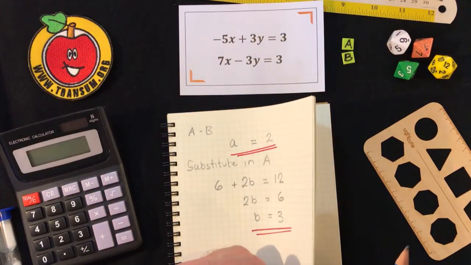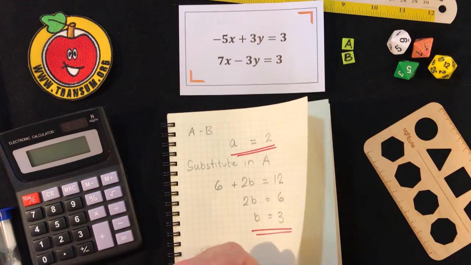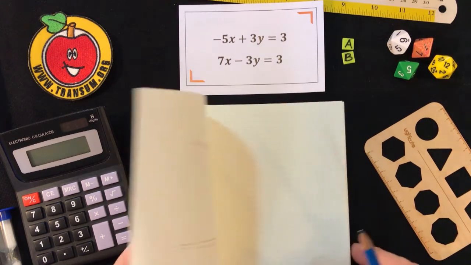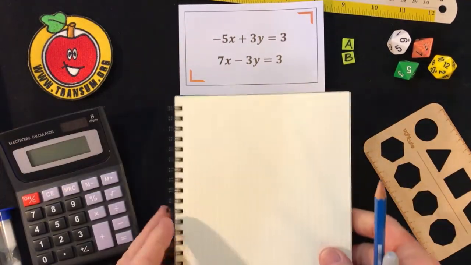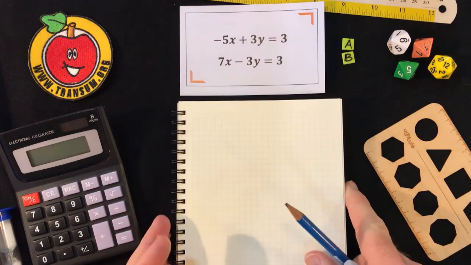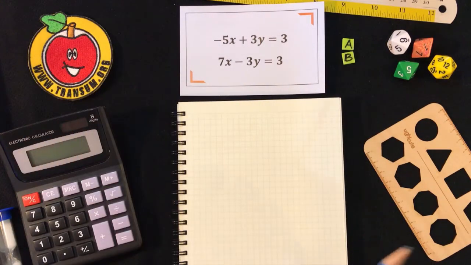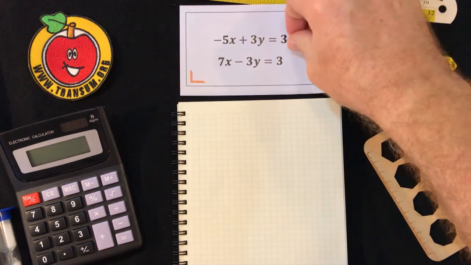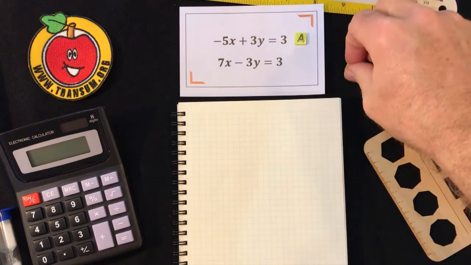Right, we've got x's and y's in two equations, and we have to find out what their values are that will simultaneously make those two equations true. So as before, the first step is giving them a name each.